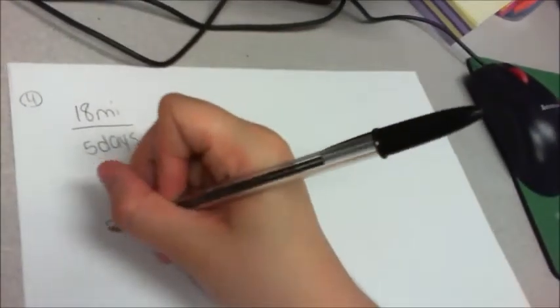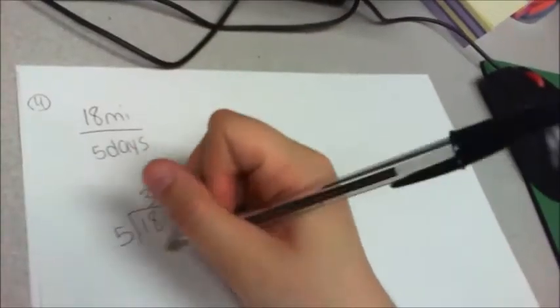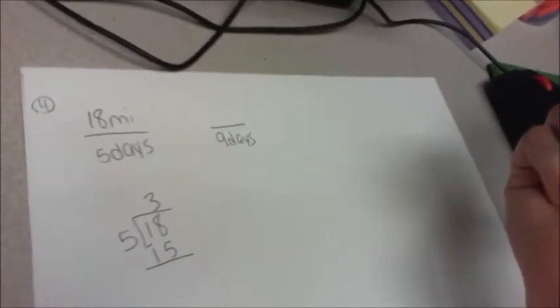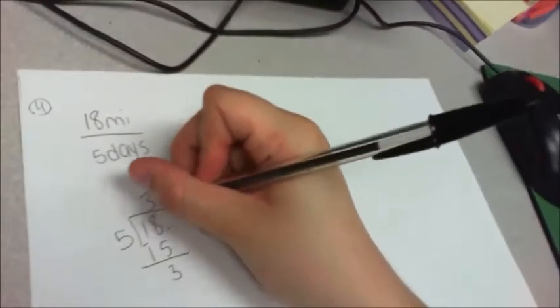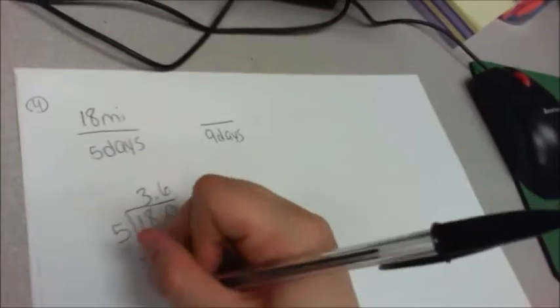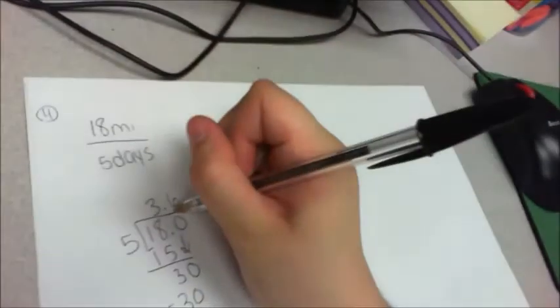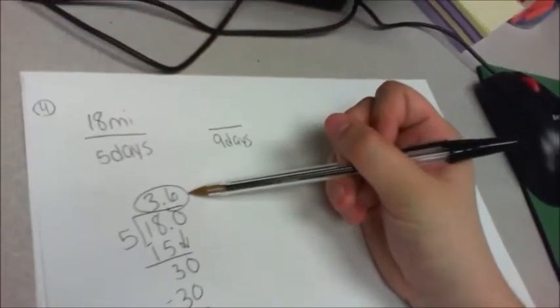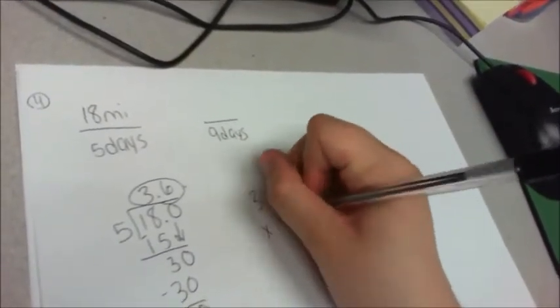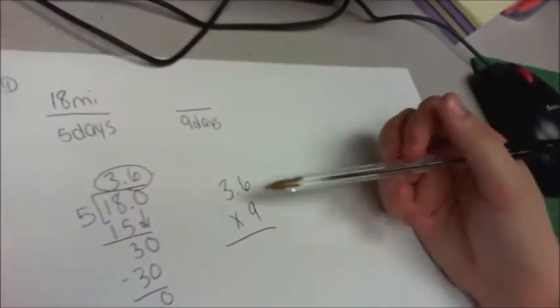So 18 and 5. 5 goes into 18 3 times. Subtract. Decimal, bring down, 5 goes into 30 6 times. So if you multiply your day by 3.6, you'll get how many miles they go in one day. So let's do 9 times 3.6 to get how many miles Shannon will go.